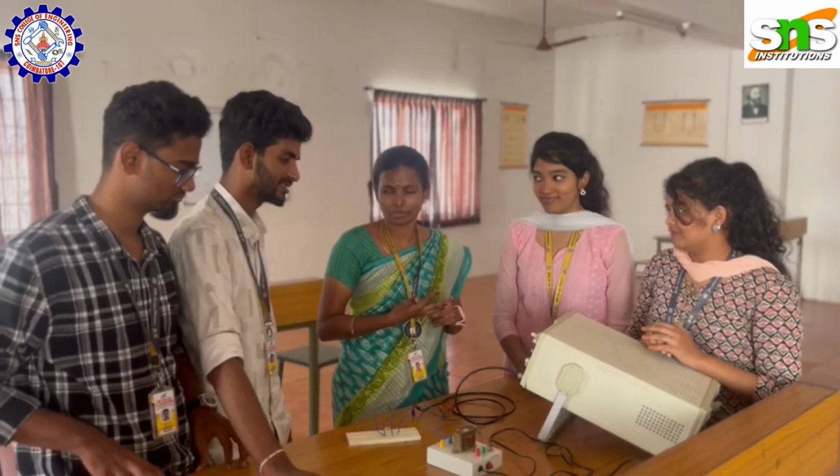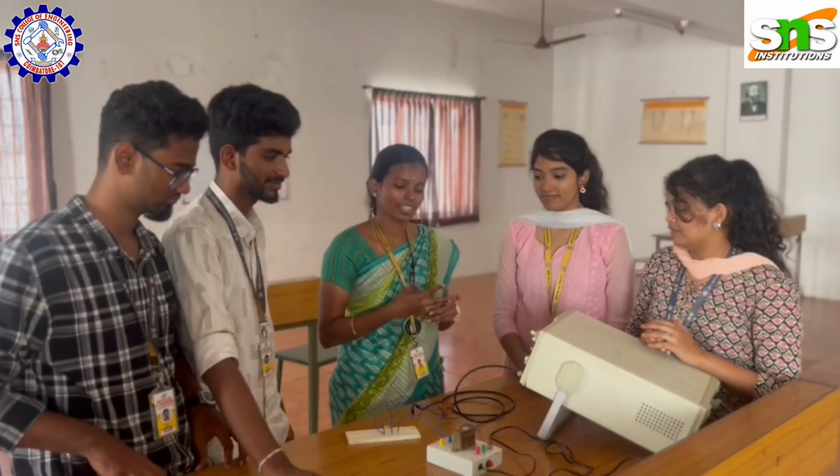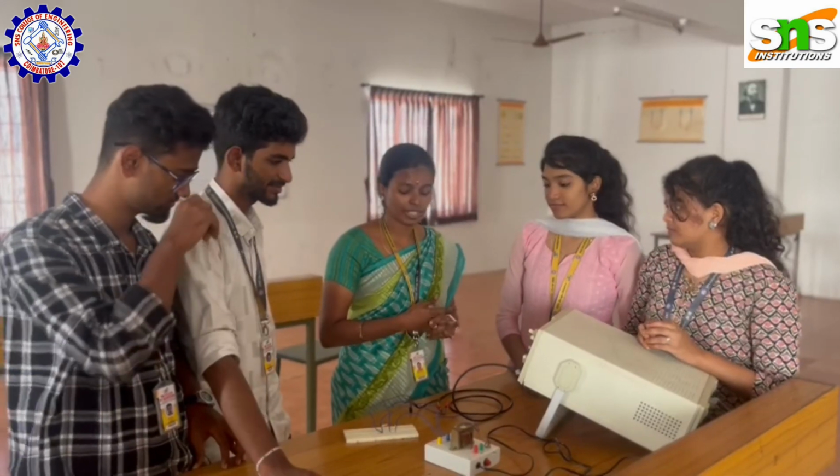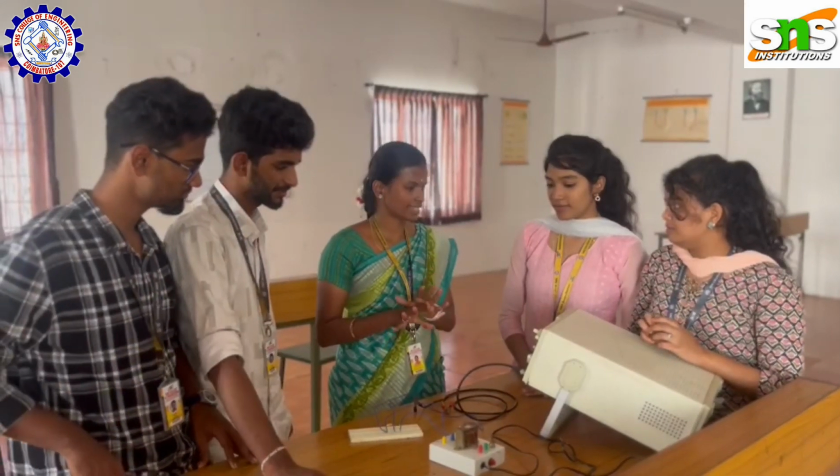Do you have any idea? Just give me some answers. Okay, see here, the main application of a PN junction diode is the rectifier. So here we are going to construct a rectifier.